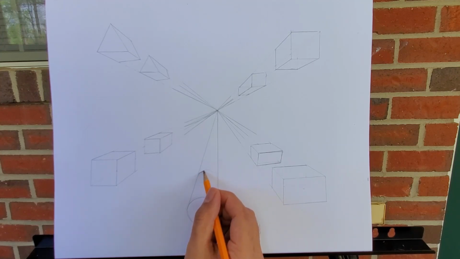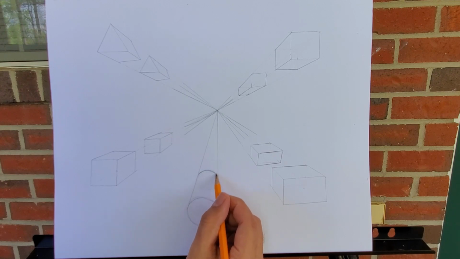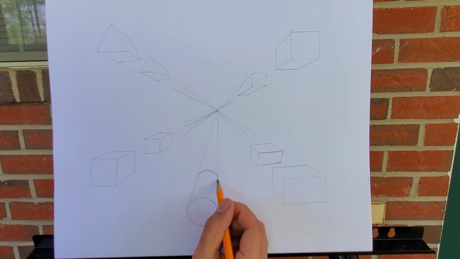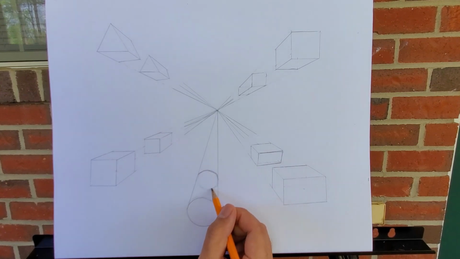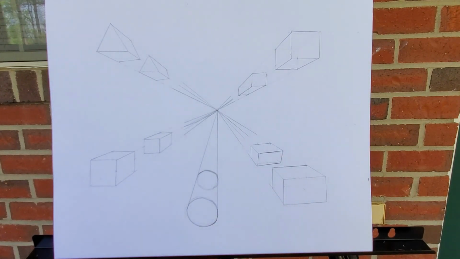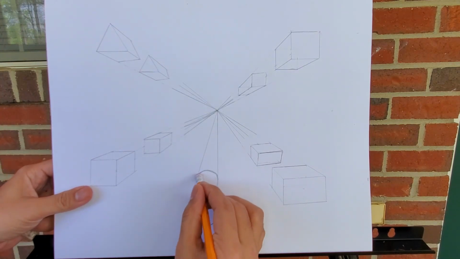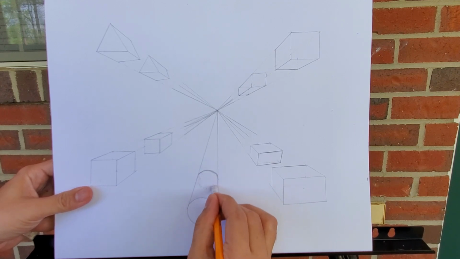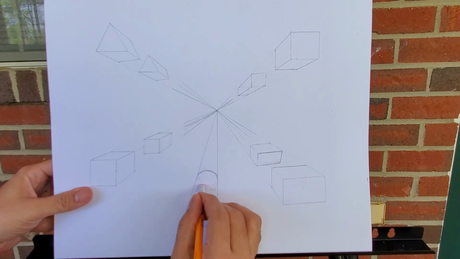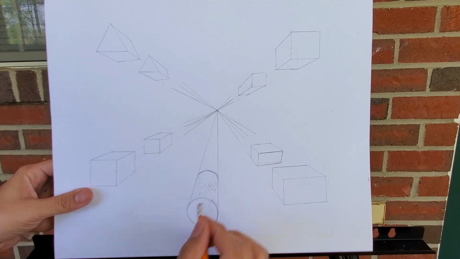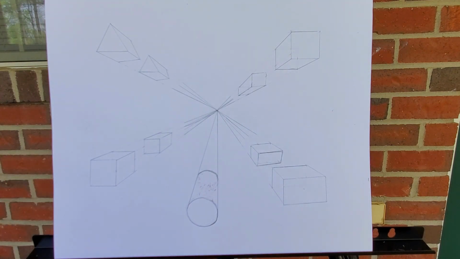Make sure it's still inside those lines. As you can see, we are already forming a 3D form, which is a cylinder. And then erase that line because it's not supposed to be seen. It's at the back of your 3D object.